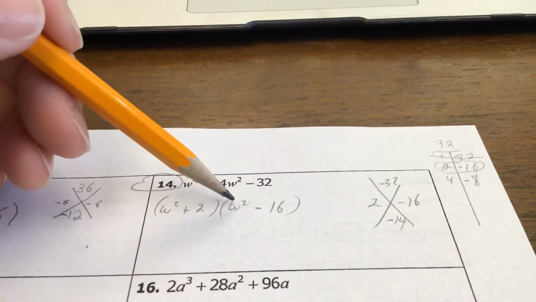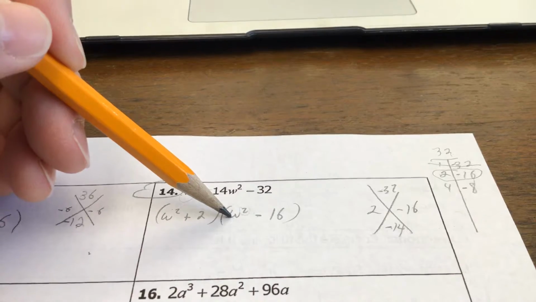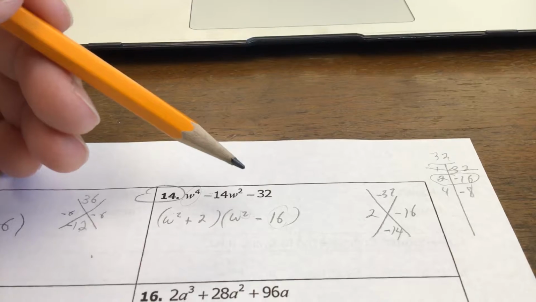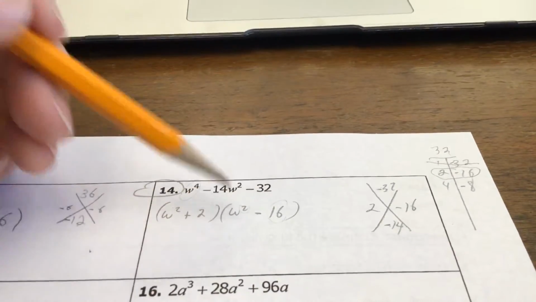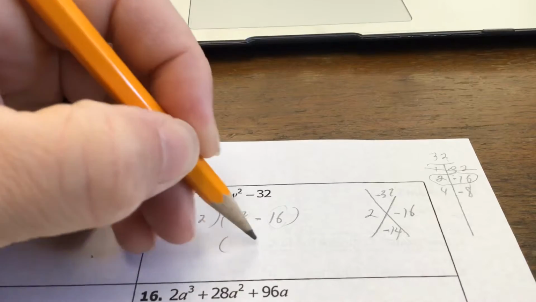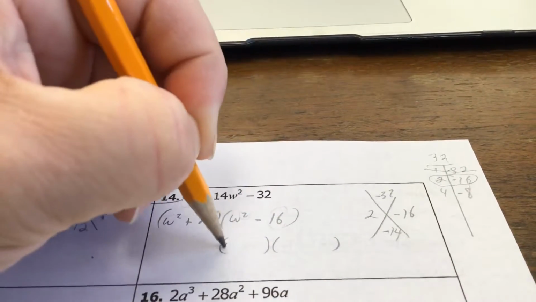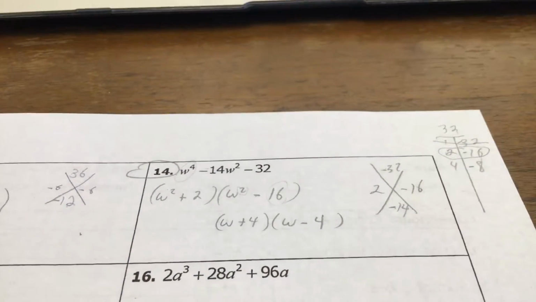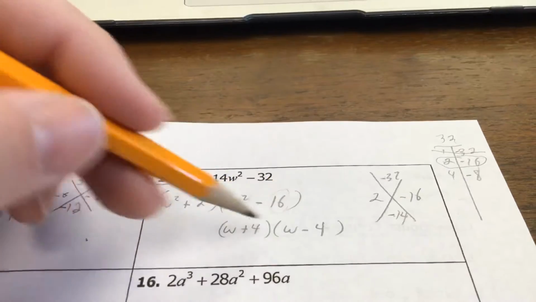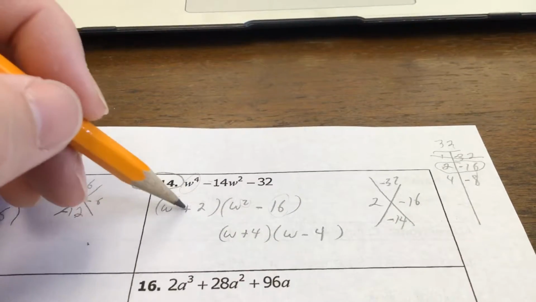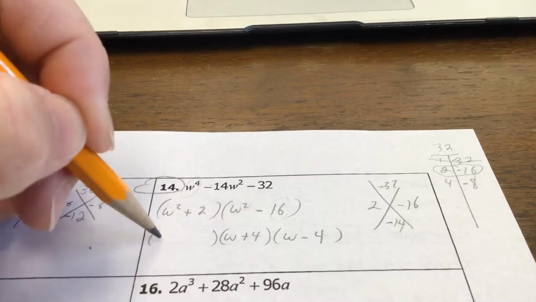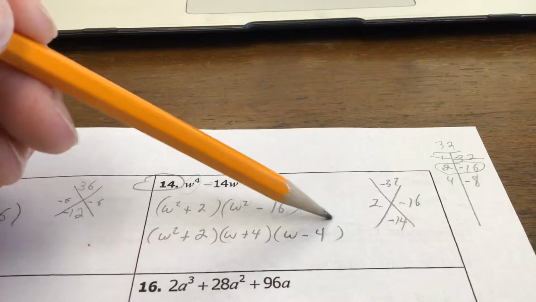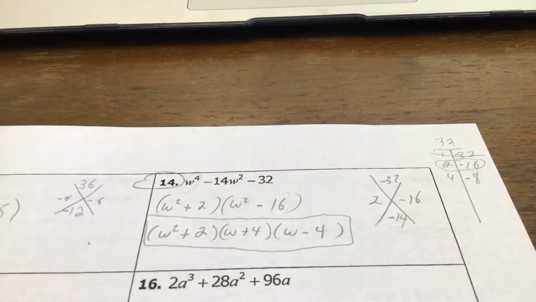If I take the square root of w squared, that's w. The square root of 16 is 4. So this actually can break down a little bit. I can break that down to look like this right here: w plus 4 and w minus 4. That's a difference of squares type problem. This w squared plus 2, remember, it's got that plus sign, so there's nothing we can do with that right now. I'll just bring it down right there. Now it's completely factored.